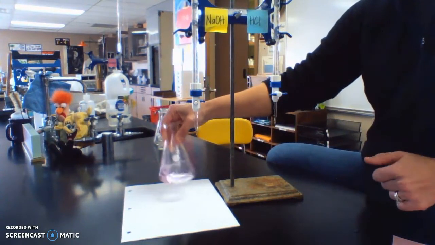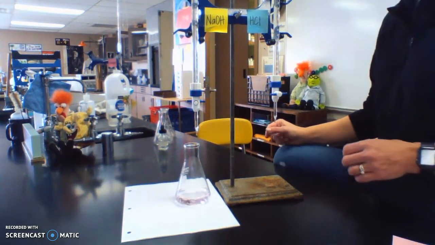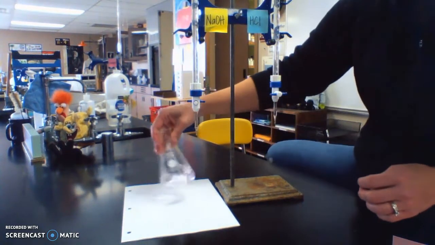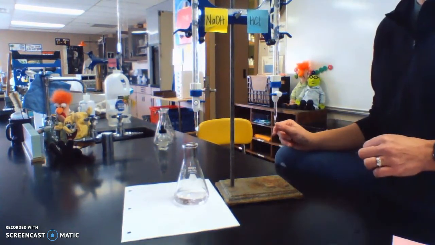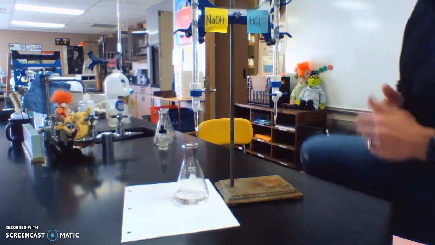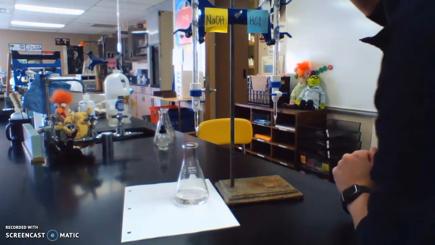Here we go. And this is what we want, this very slightly pink color. So this is our equivalence point, and now it's actually going away. You can see it a little bit on the white paper. So now I'm going to record my end volume. I've got to get up eye level with these. Well, this one's actually far enough down.